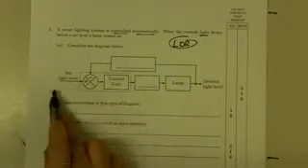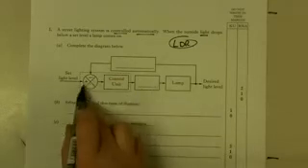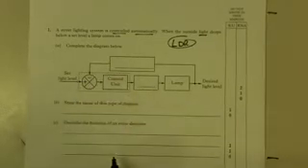This is a typical automatic control diagram. You've got here an error detector. Well, that's great, isn't it? Error detector is very important, so we'll put that down here. Minus, plus, and two signals going in to the error detector.